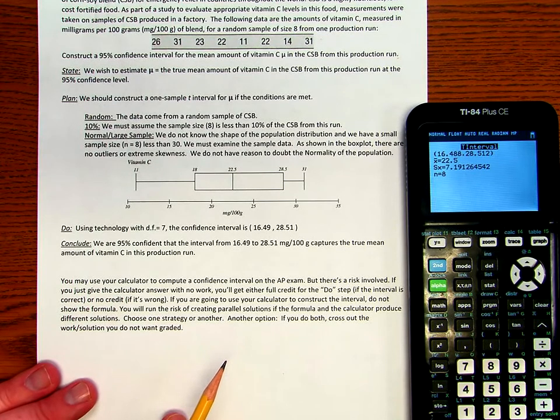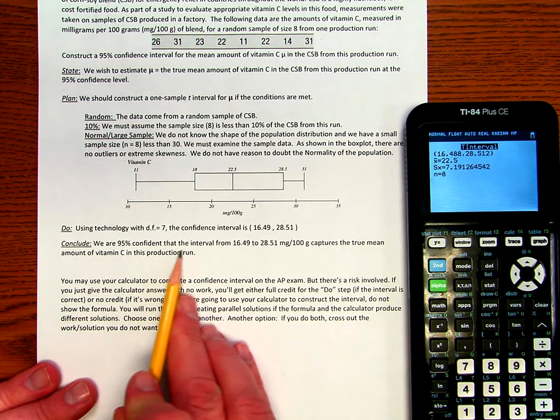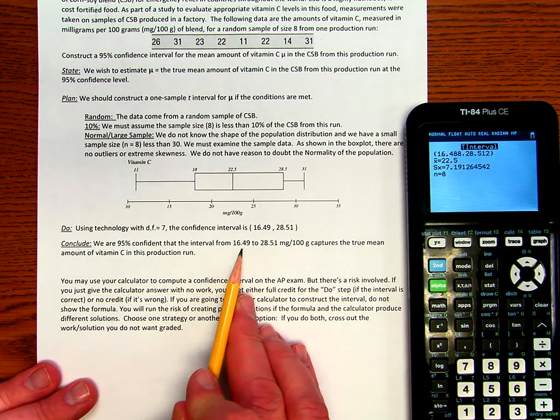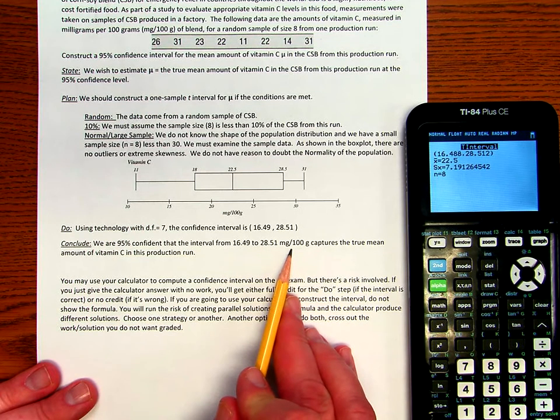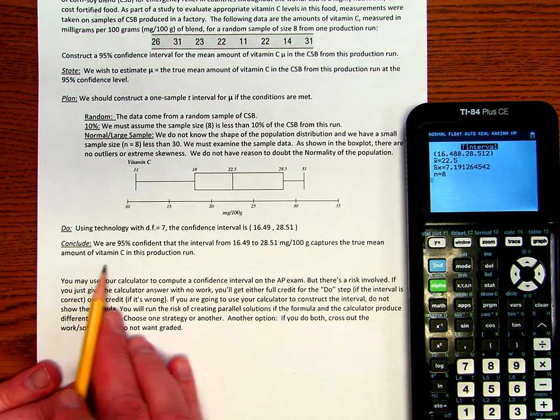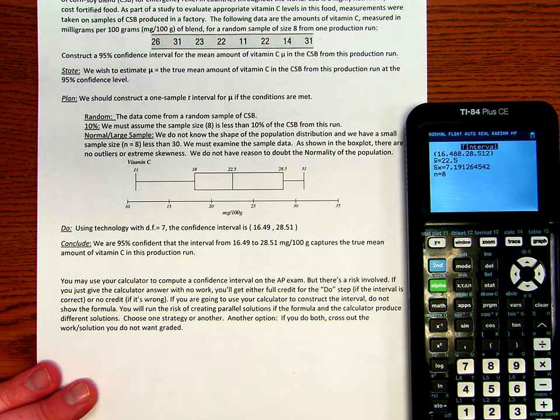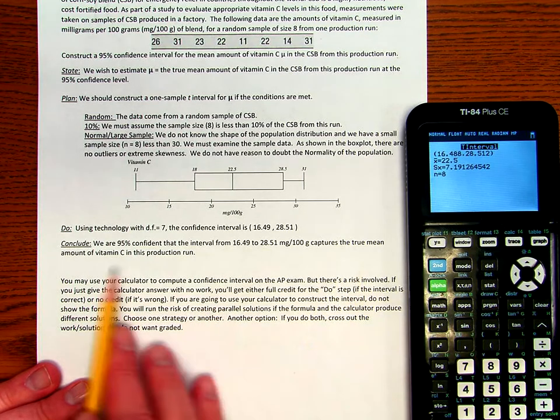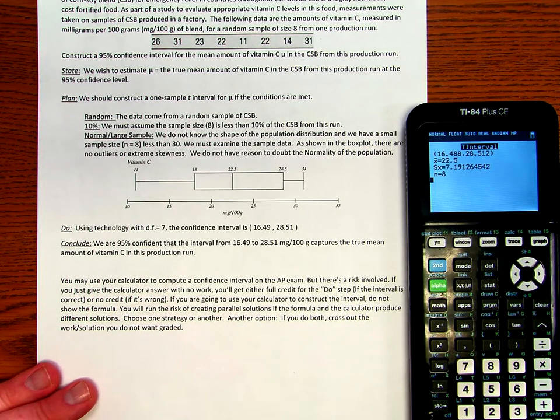Okay, for the interpretation, we are 95% confident that the interval from blah, blah, to blah, blah, make sure you have your label, captures the true mean amount of vitamin C in this production run. Make sure it's in context to the problem. Make sure you're being specific in terms of what you sampled from.